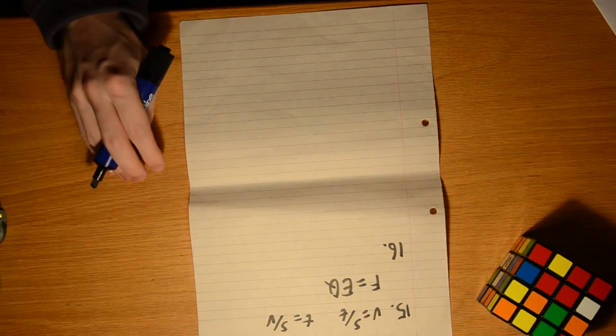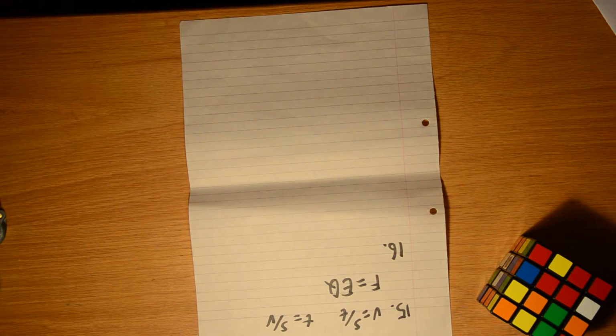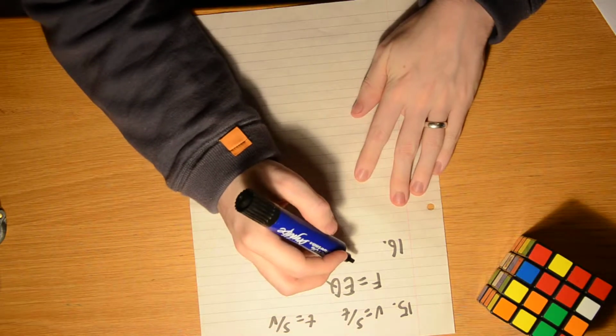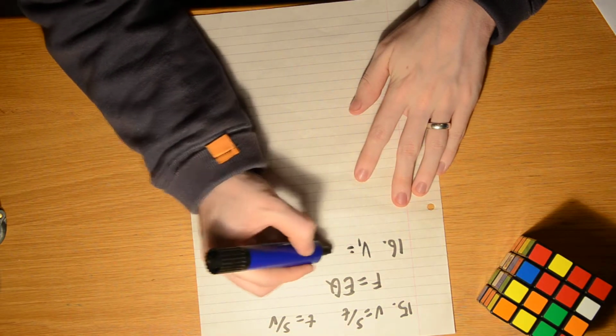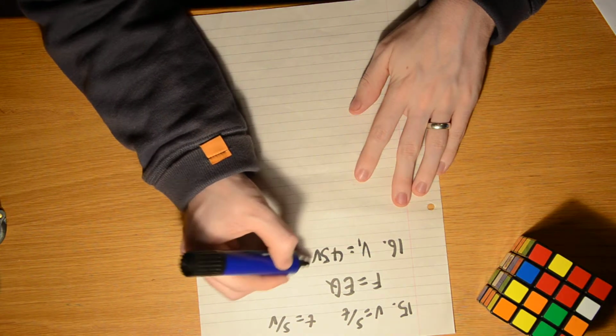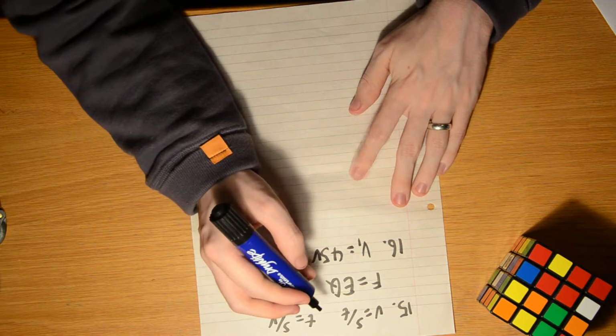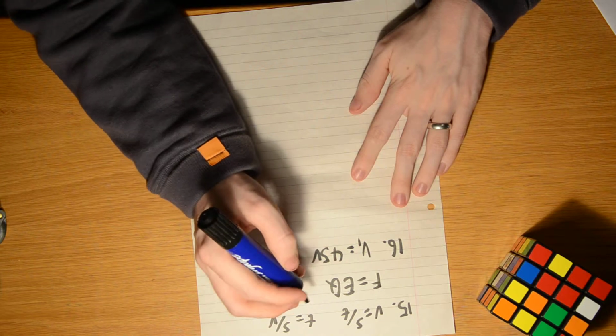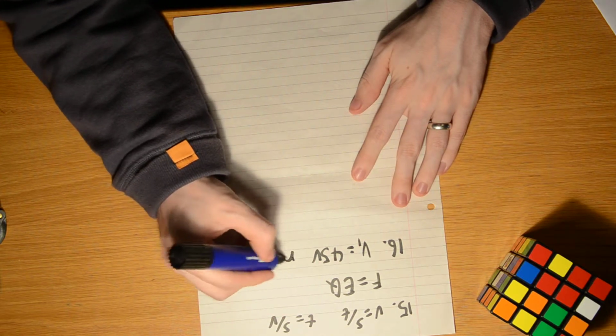Alright, question number 16. Maths is coming. Brace yourselves. We've got two potentials here. The initial potential, which I guess we could describe as V1, we're given as 45 volts. And that is at distance, and we'll call it R1.